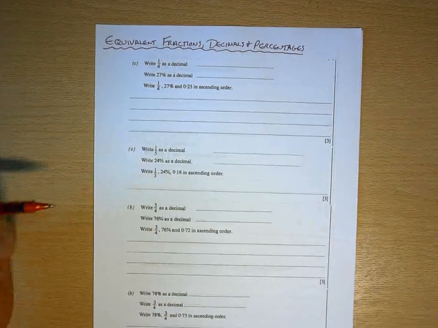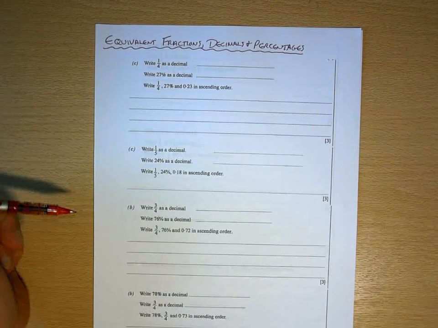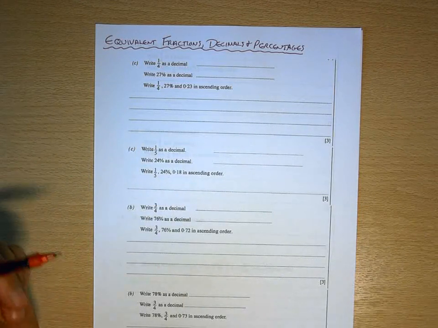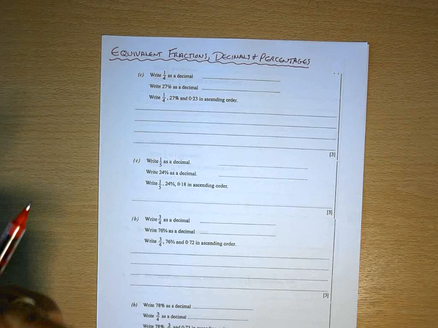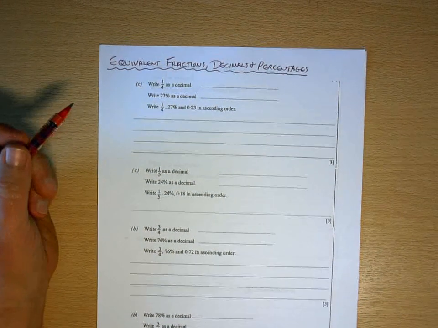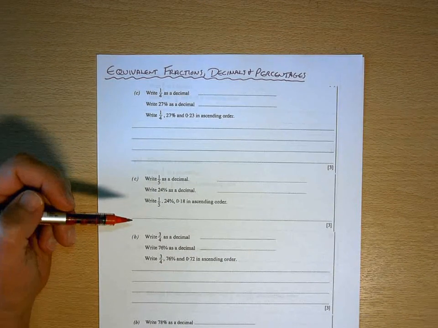Right, so when you're working with questions where you're comparing fractions, decimals and percentages, they are almost always going to be on a non-calculator paper. And the best advice I can give you is to keep thinking in terms of hundreds, pence and pounds. So you'll see very quickly that these are very similar every time.